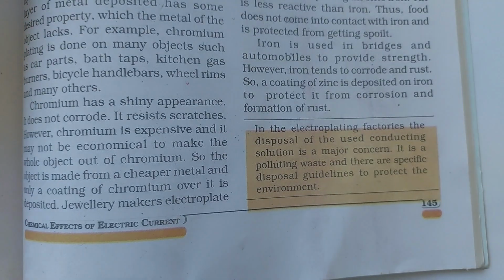So this was the reading of our chapter 11, Chemical Effects of Electric Currents.